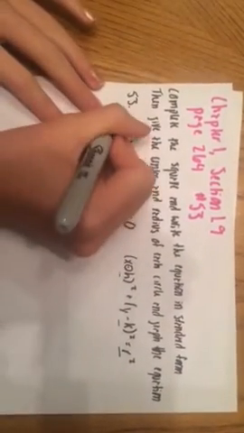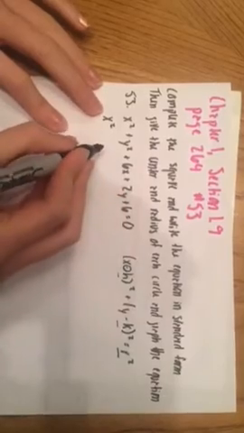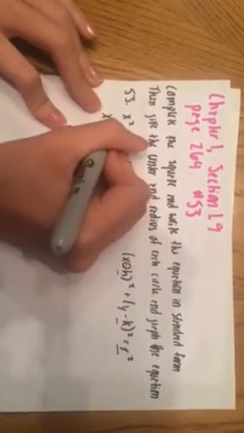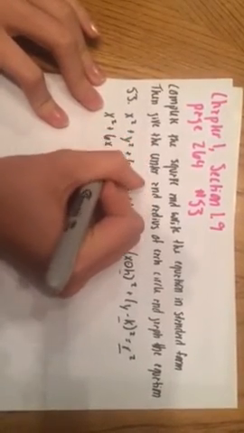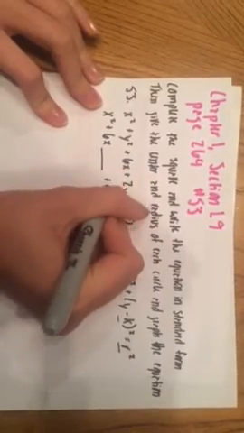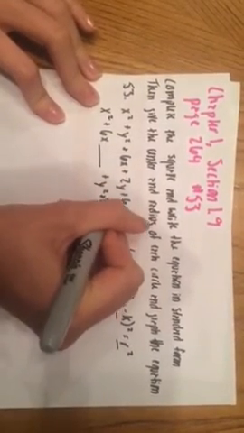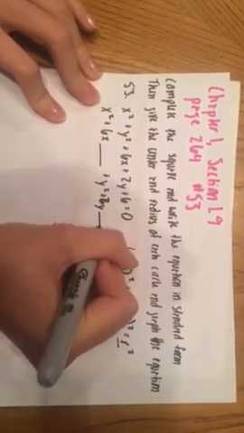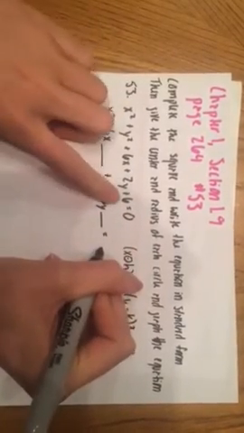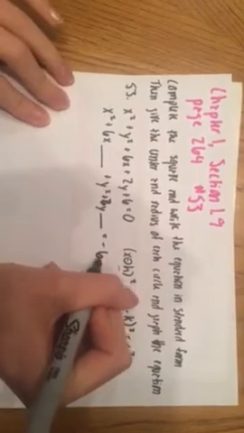So let's get started. What I do is first group the like terms. So do x squared plus 6x and leave a blank, and then y squared plus 2y and leave a blank, equals, and move this over, negative 6.